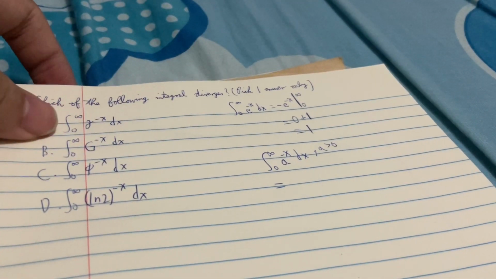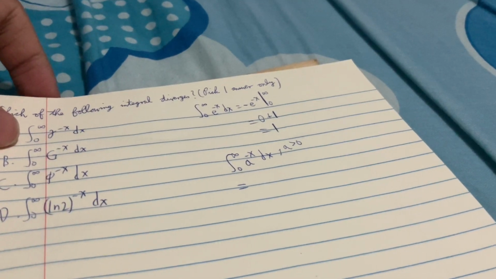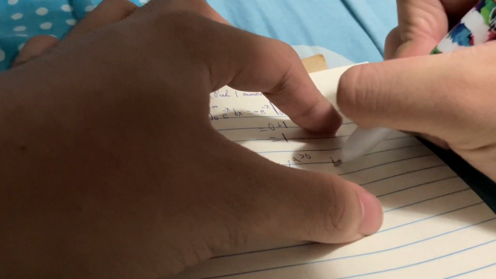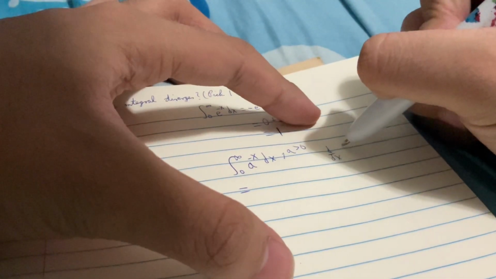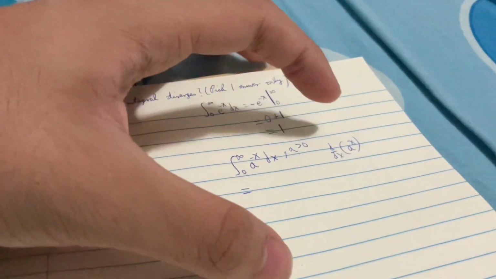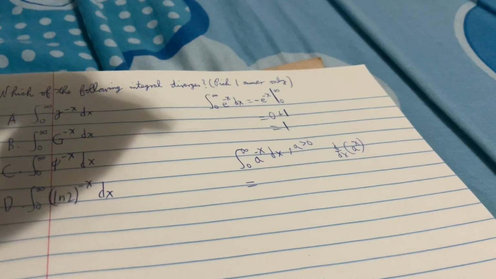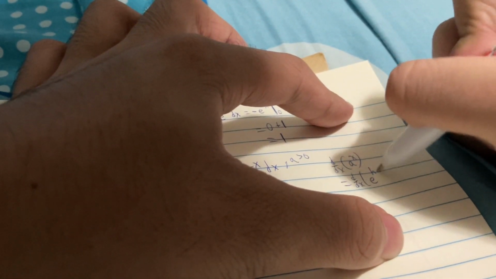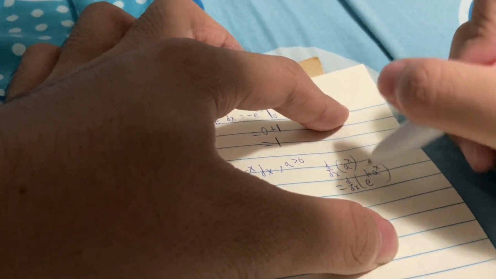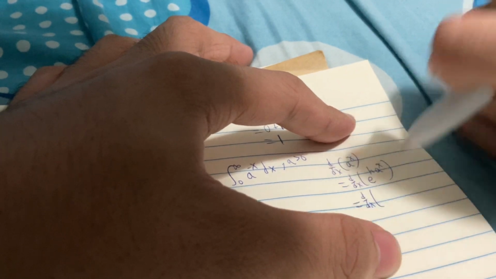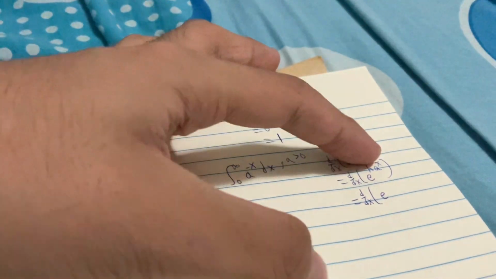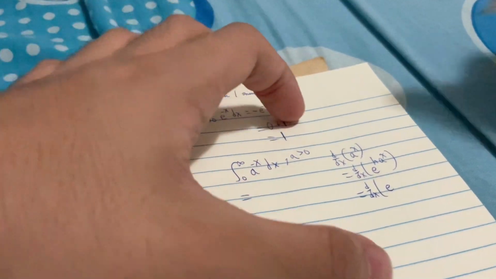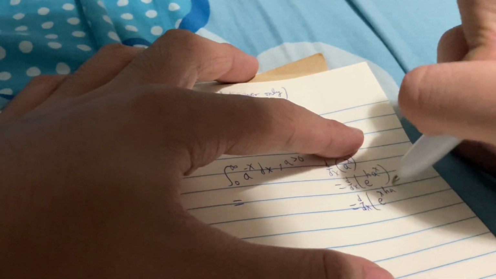Let me first talk about how to differentiate a constant raised to x, a to the power of x. You just write it as the derivative of e to the power of ln a to the power of x. The e and ln cancel out, so you get the derivative of e to the power of x times ln a.